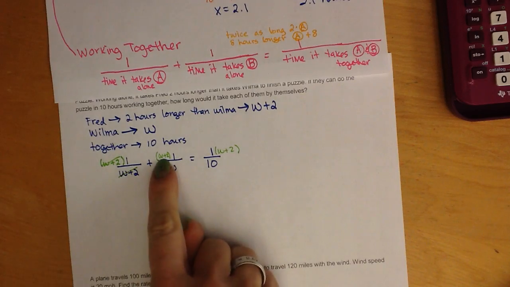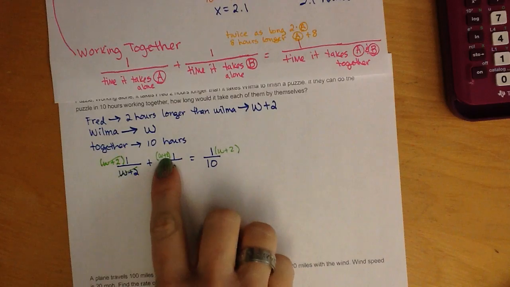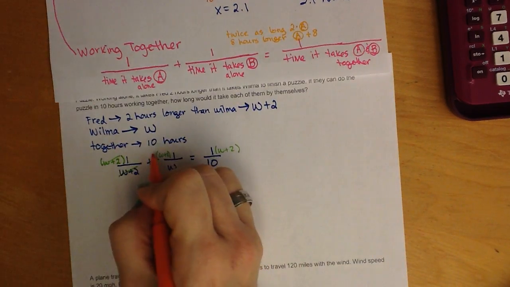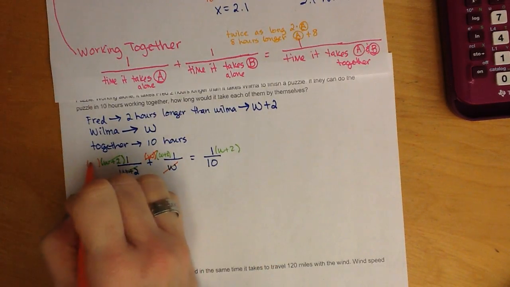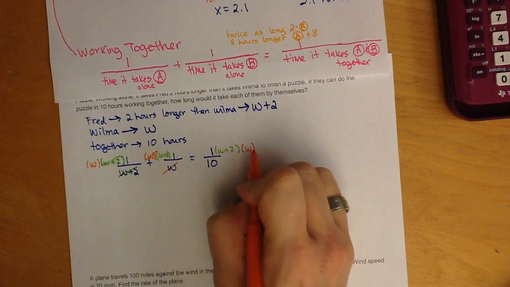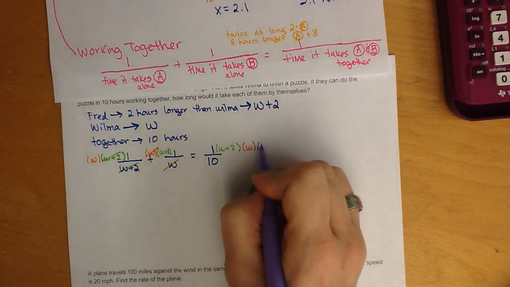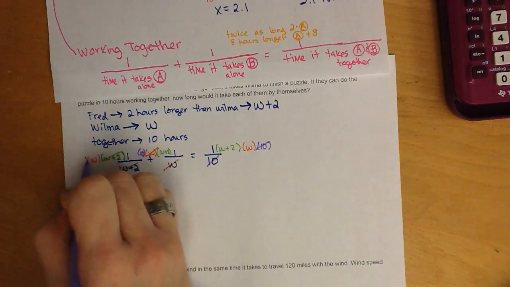Now remember that W plus 2 and W will not simplify because the W plus 2 is superglued together. I'm going to need to multiply by W to cancel the W. So times W times W. And then to get rid of the 10, multiply by 10, by 10, by 10.